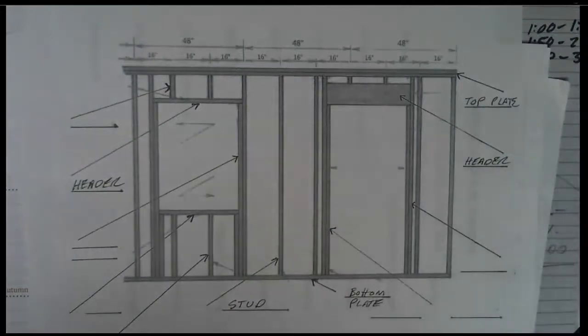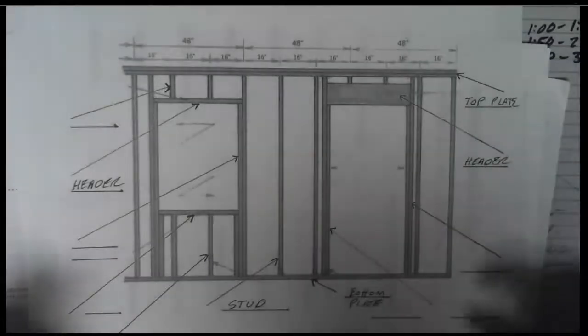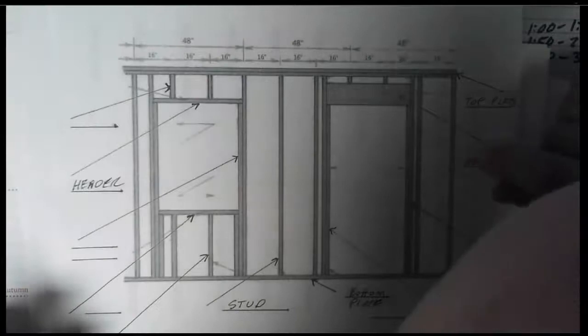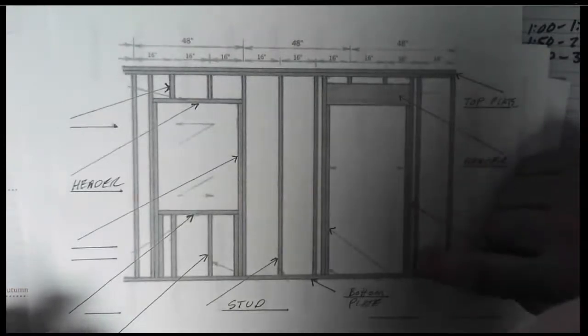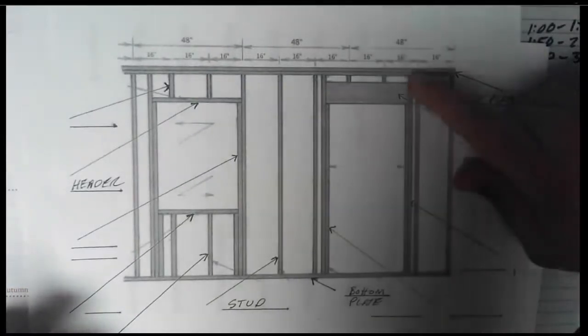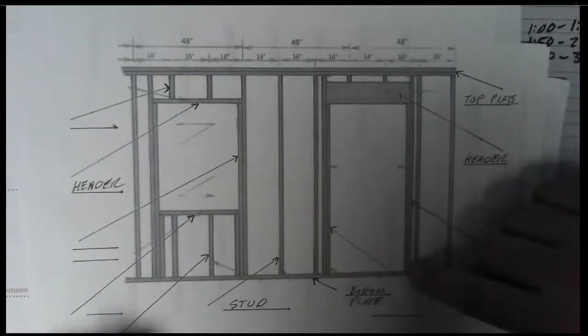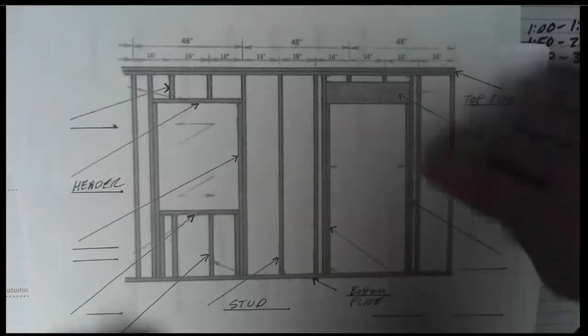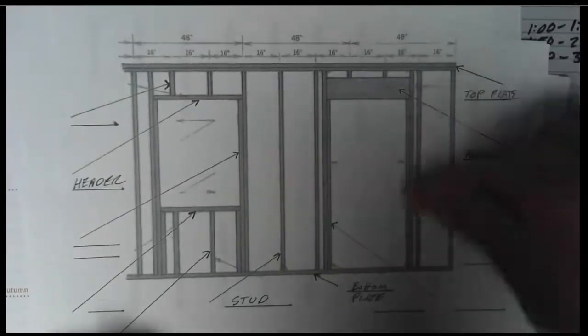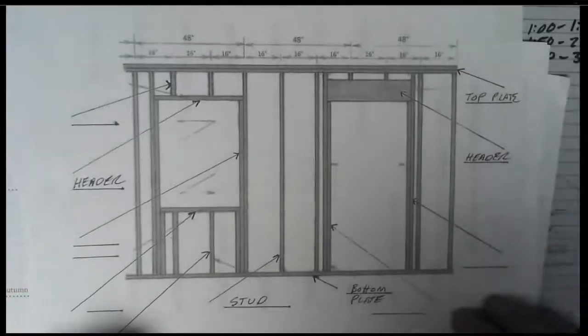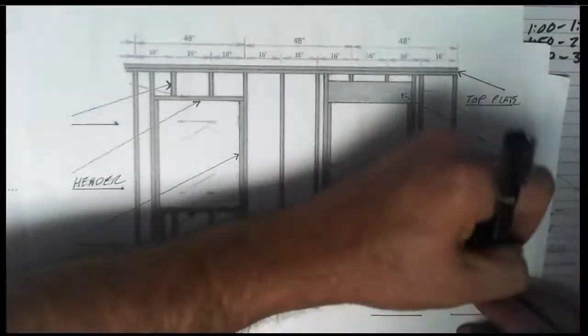Then after that, we have our king stud. Our king stud is a full height stud nailed to a jack stud. They support the assembly between two plates. The example on this one, you see this arrow is pointing right here. This is a full length stud that goes from the top of the bottom plate to the bottom of the top plate, and it's going to be connected to this smaller stud, which is called the jack stud, which we'll label in a minute. But that's going to be our king stud right here.